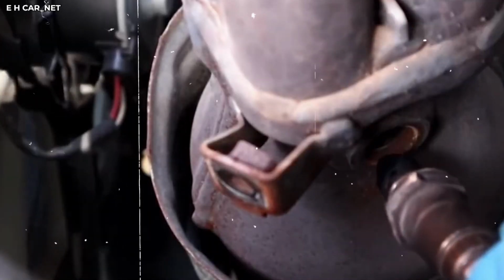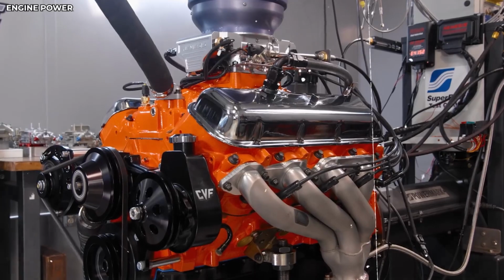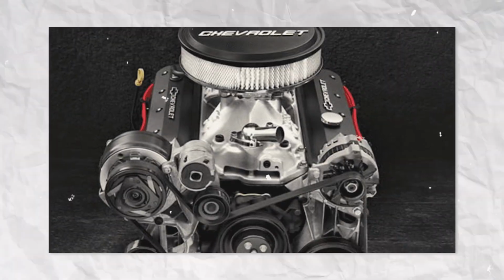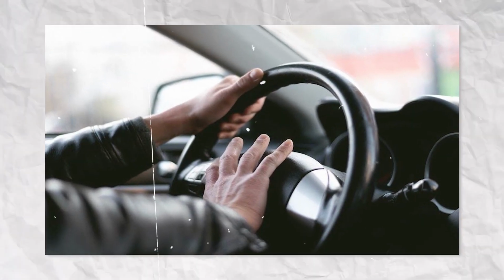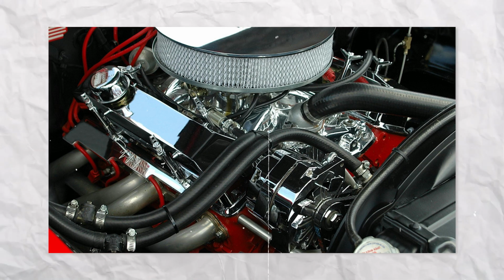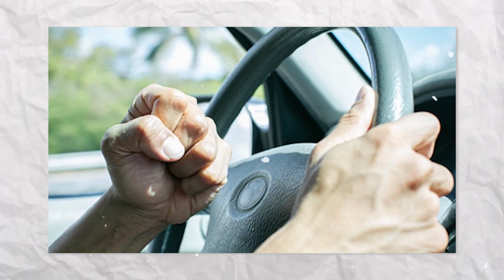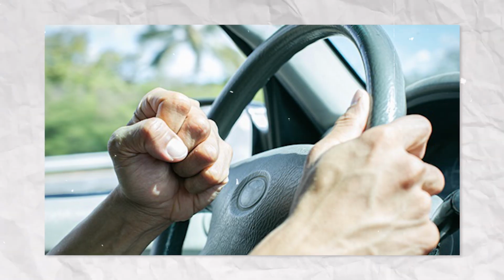After 10 seconds, turn the key completely off or press the start button to shut down all accessory power. Release the accelerator pedal completely. Wait another 10 seconds with everything off. This allows the ECU to store the new throttle position data. Now start the engine normally and let it idle for about 30 seconds.